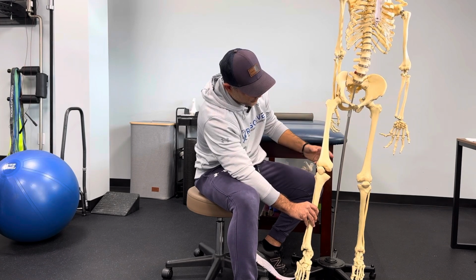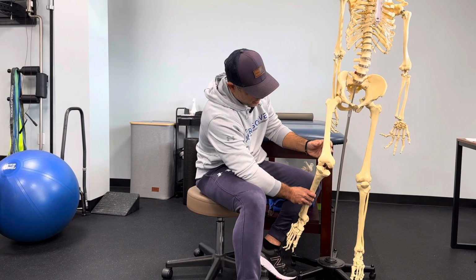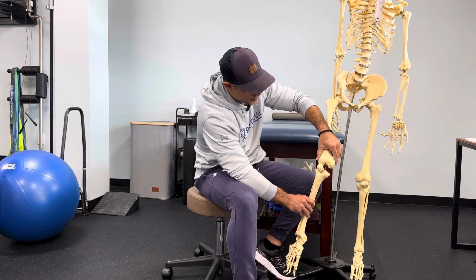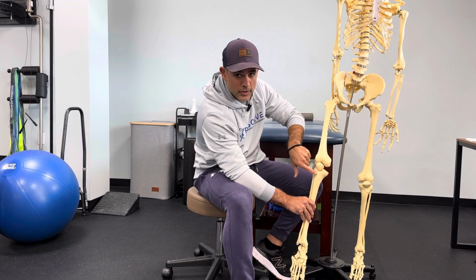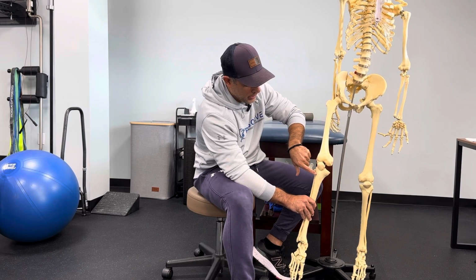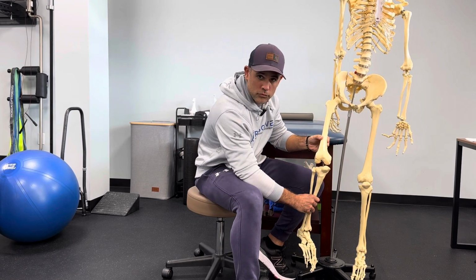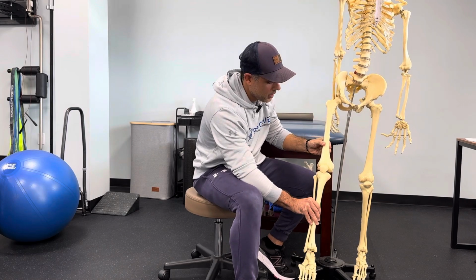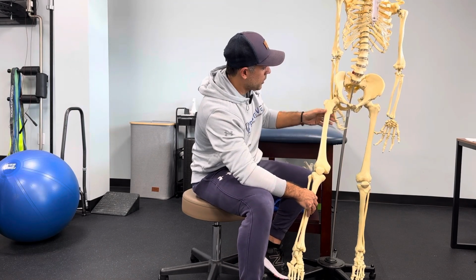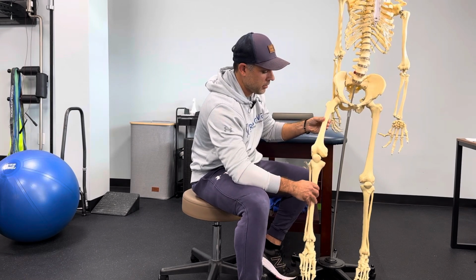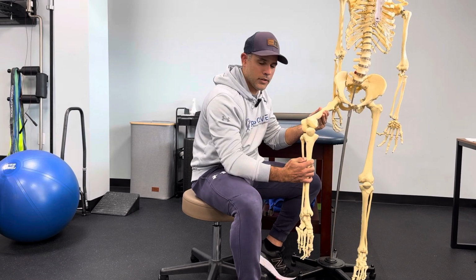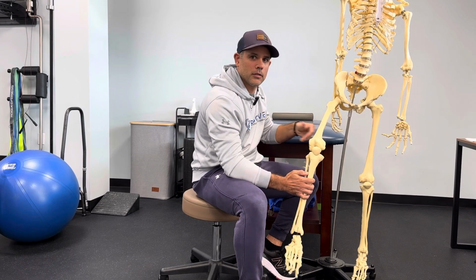So when they go to bend their knee, they're not getting that external rotation at the femur. They're just getting all of the external rotation at the tibia. The tibia is not rolling in as it should. So if the hip joint can't move into external rotation as we bend our knee, my tibia can't move into internal rotation like it should, leading to knee pain.